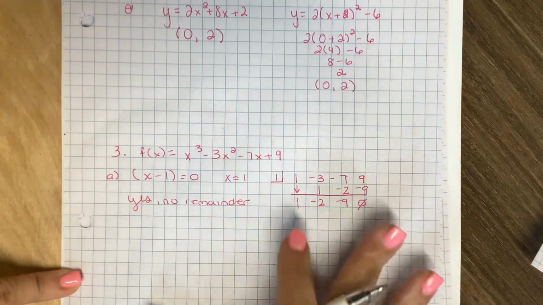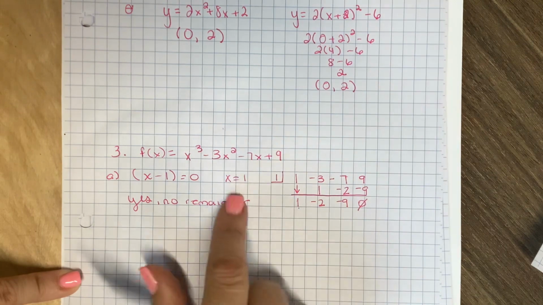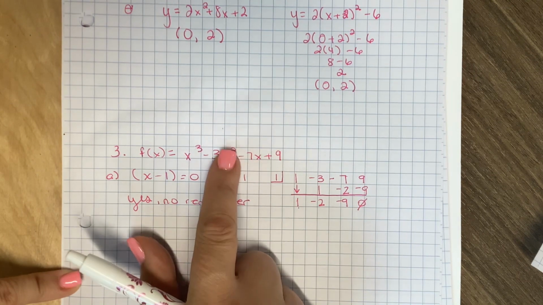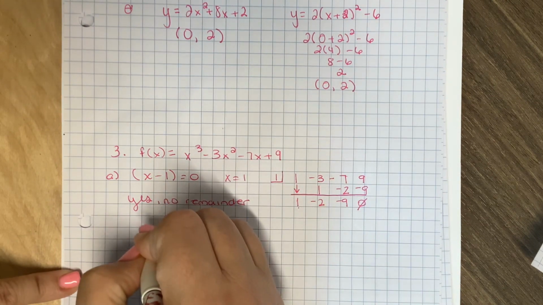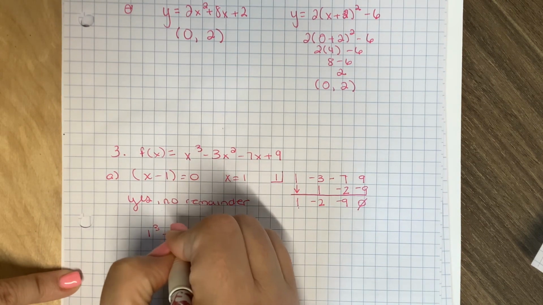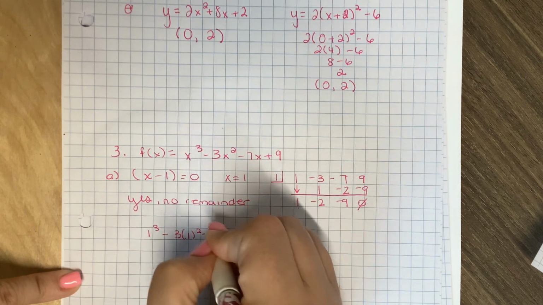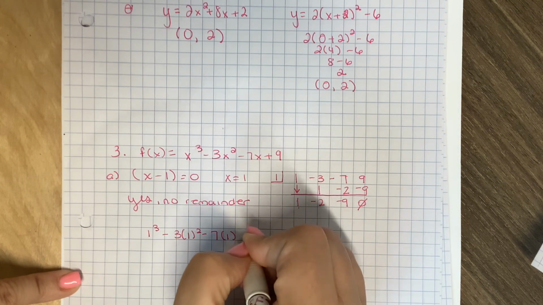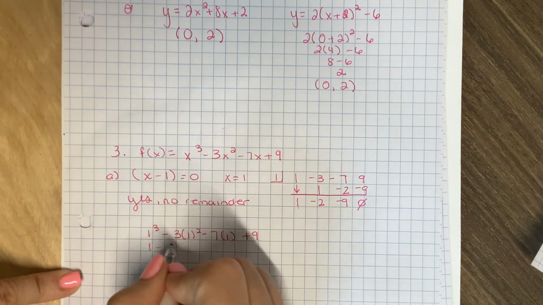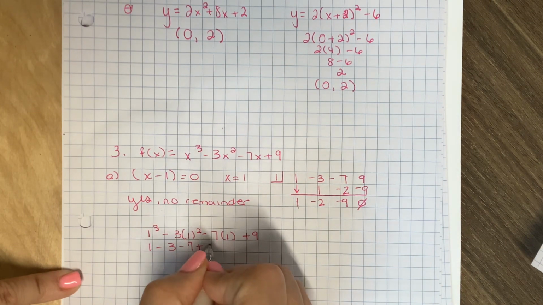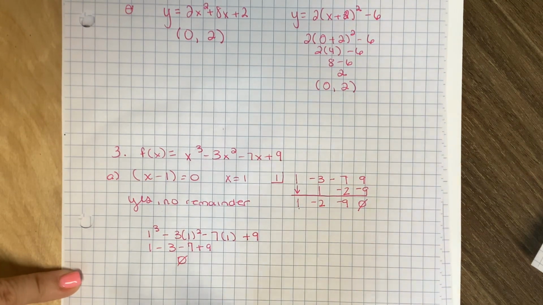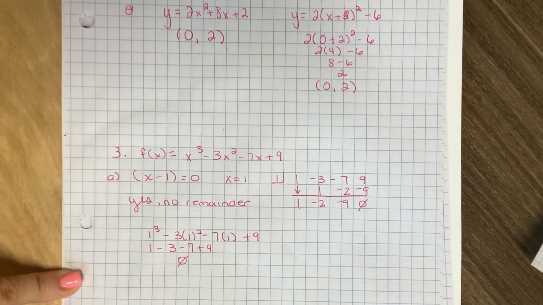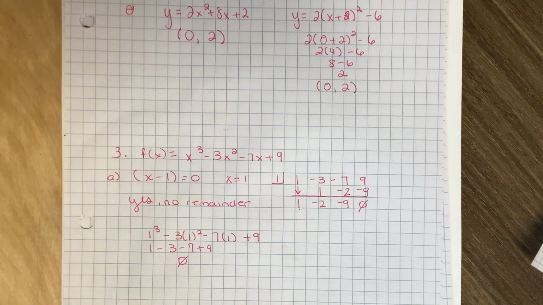Okay. Another way to figure out if this is a factor is I take this 1 and I plug it in here for x. If I plug in 1 for x, I get 1 cubed minus 3 times 1 squared minus 7 times 1 plus 9. So that's 1 minus 3 minus 7 plus 9. This is 0, right? If I get 0, it is a factor. These are 2 ways, if given a potential factor, to check. You can divide, you can plug it in.